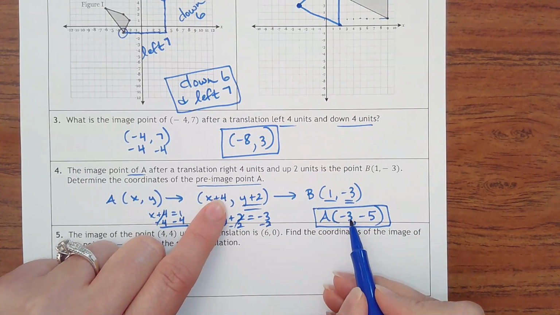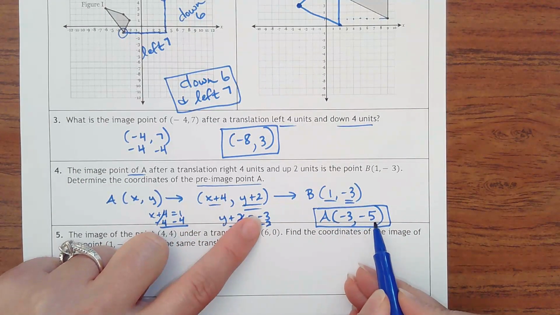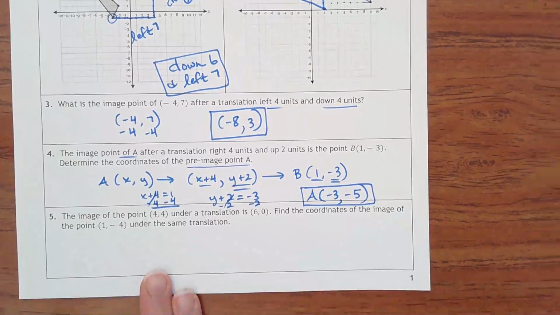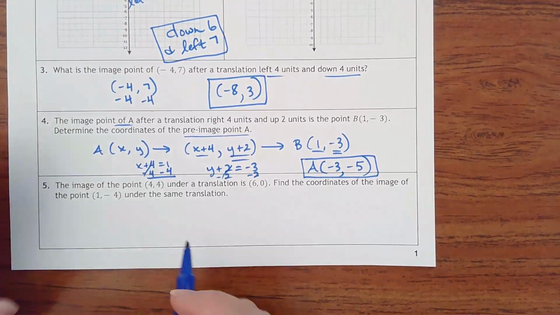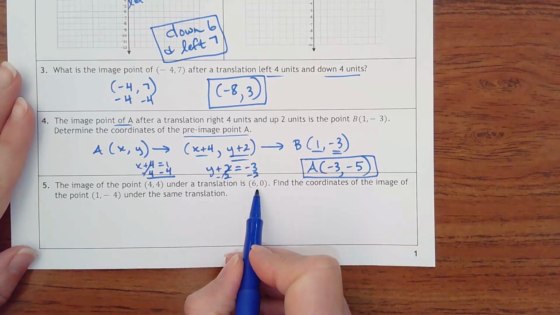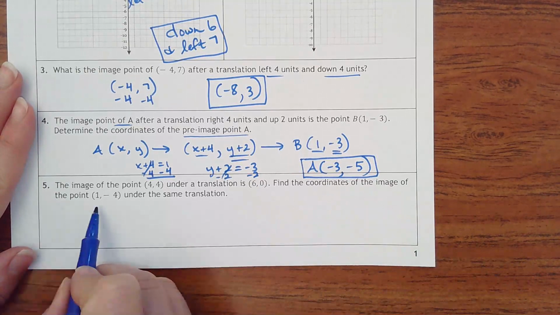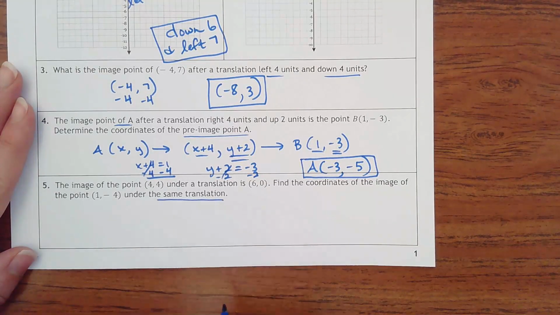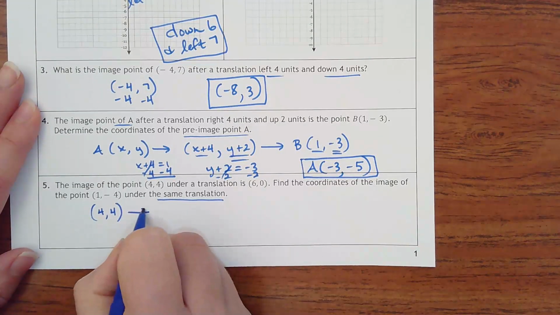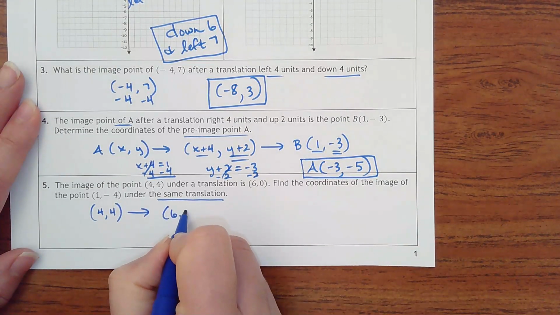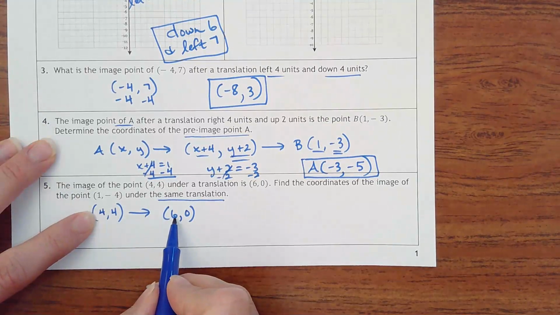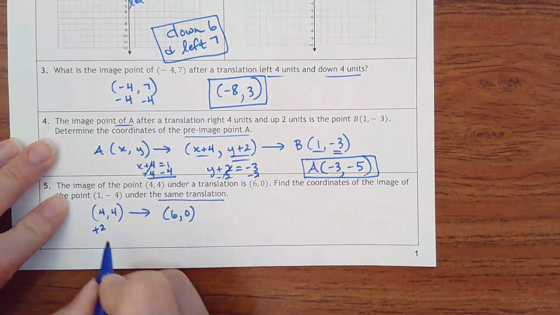It went to the right 4, which would put you at 1, and it went up 2, which would put you at negative 3. And then number 5, there's image point at 4, 4, so our original point under a translation became 6, 0. Find the coordinates of the image of a new point under the same translation. So basically all that's saying is here's the point, here's what it became, what happened to it. So 4 to get to 6, it added 2.